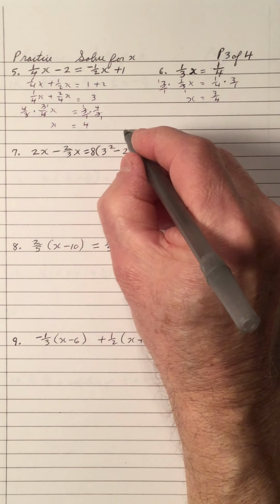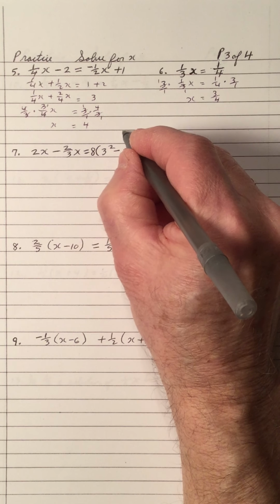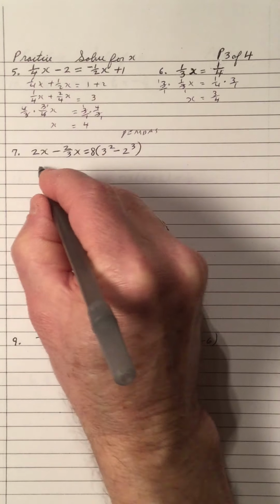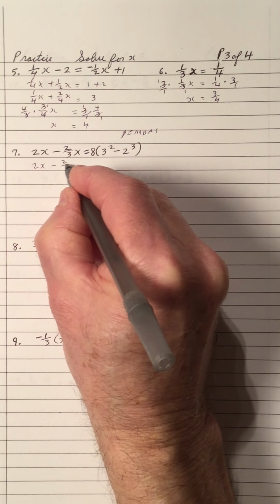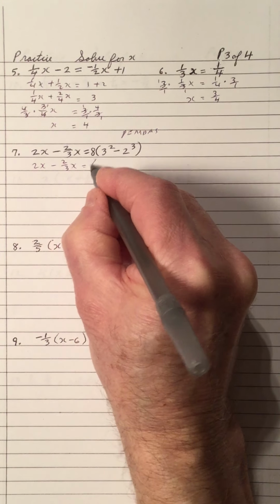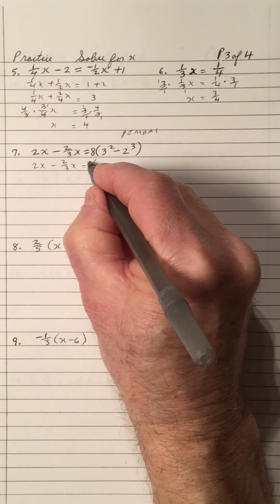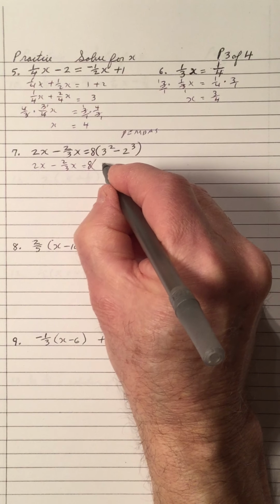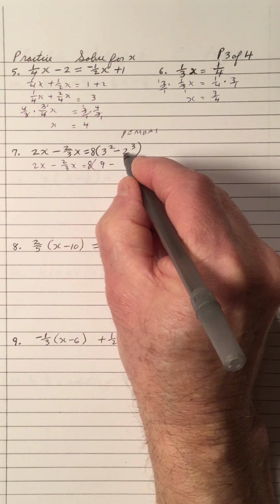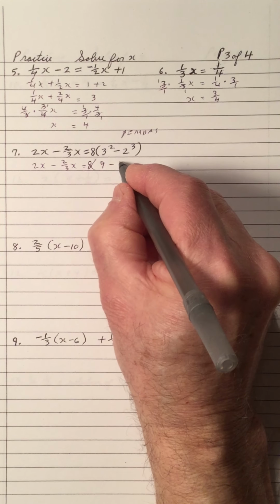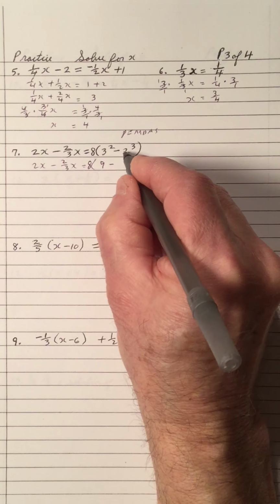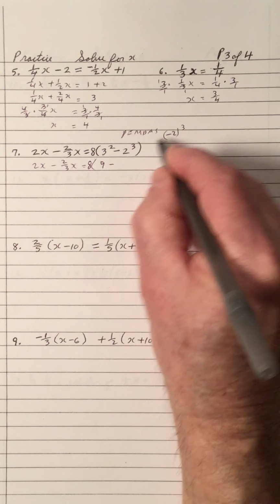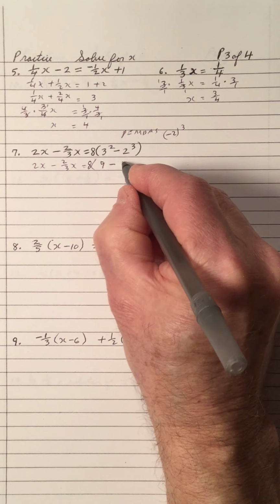Number 7. Oh, PEMDAS. We have to do the inside of our brackets first, because we always say simplify the inside. In here we do our squares. 3 squared is 3 times 3 is 9. 2 cubed is 2 times 2 times 2, which is 8. Notice that's the 2 cubed. It's not this. That's the negative of 2 cubed, which is 8.